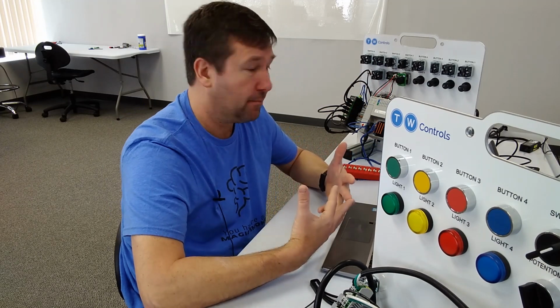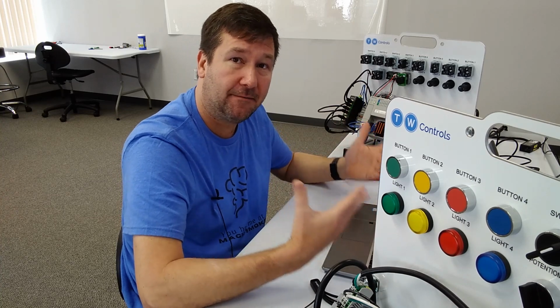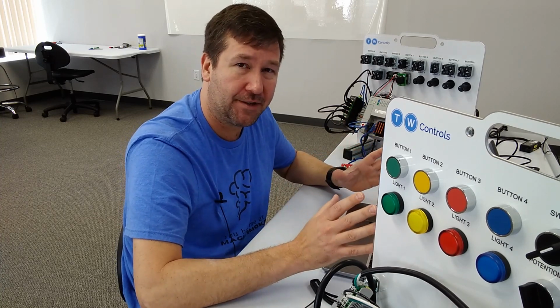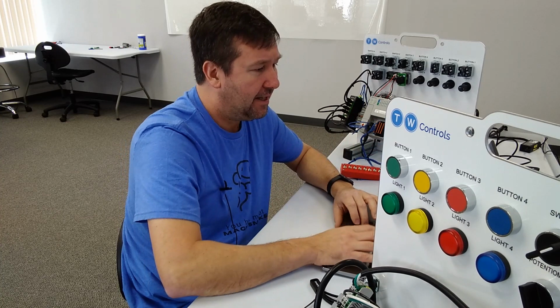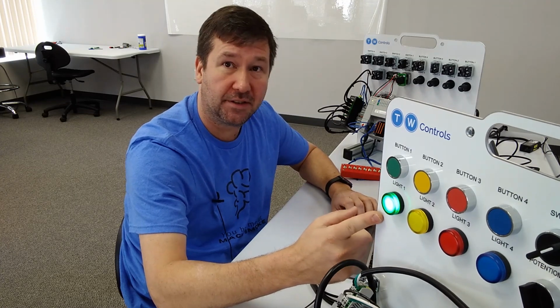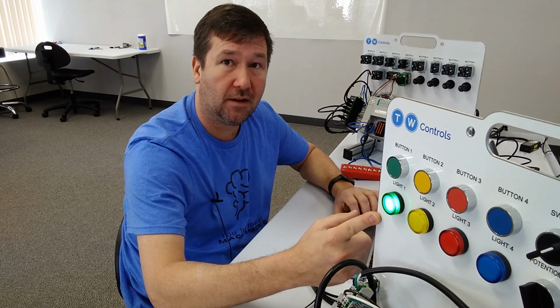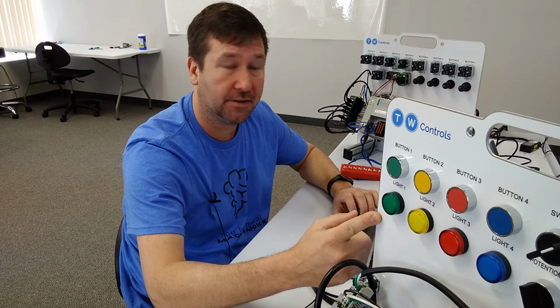Now, a few other things about produce and consume tags while we're talking about it: let's talk about how forces affect them, because it would be good to do a little refresher on forces. What happens if I force on switch 0? If I hit force on, first, nothing's going to happen immediately because I need to enable forces. If I go and enable forces, then the green light is going to come on. Let's remove that force. Don't force it off. Let's remove it. The green light goes off.